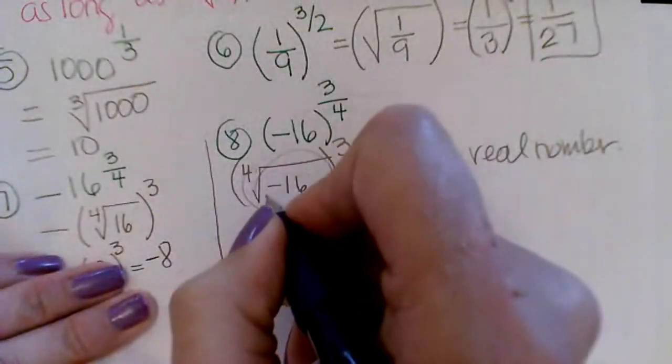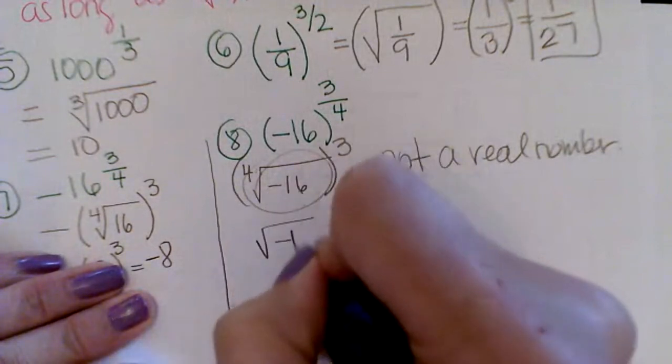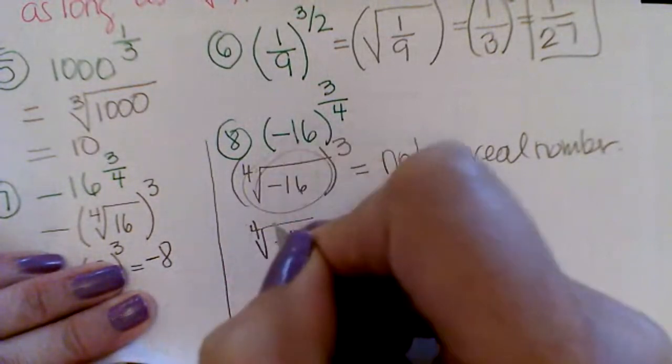Now let's try to simplify it. Because this is not a real number, the 4th root of -16 is not real. Okay? Now we're going to try to simplify this one.